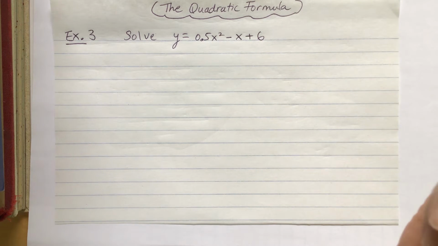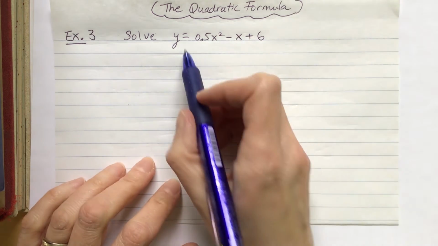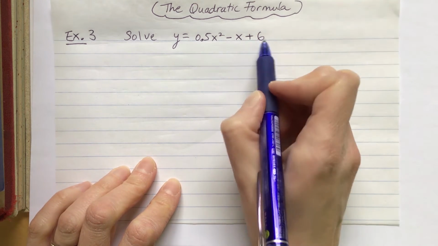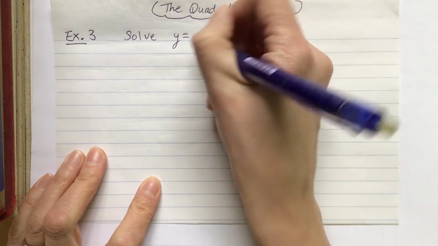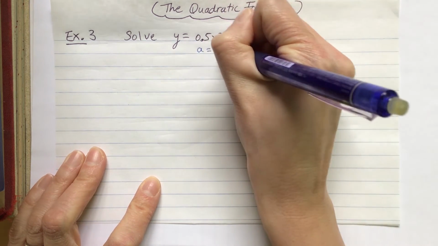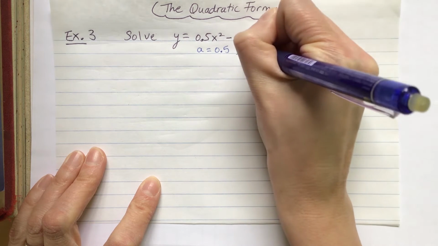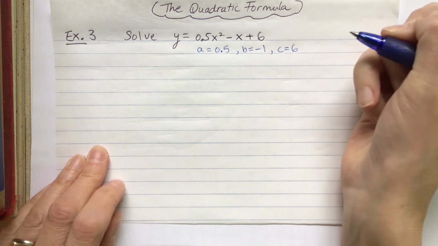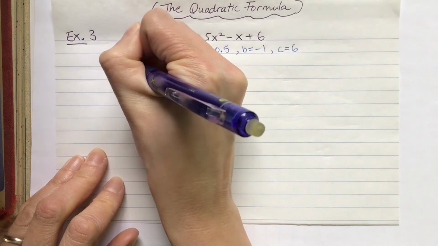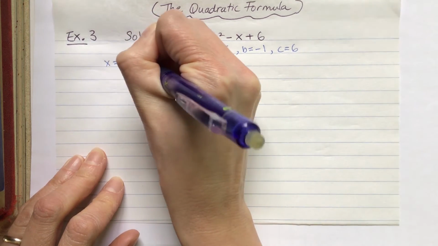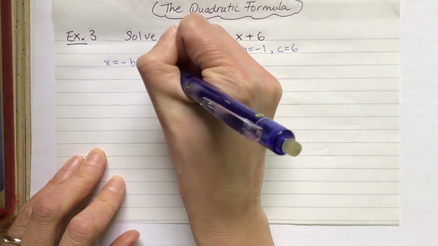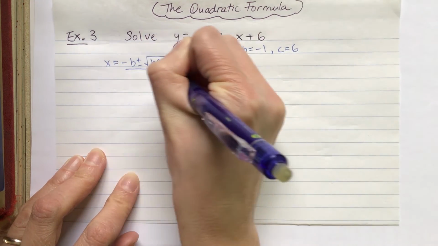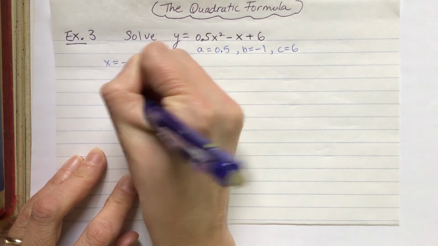Here's our last example using the quadratic formula. We're going to solve y is equal to 0.5 times x squared minus x plus 6. So we'll start out by identifying a, b, and c. So a is equal to 0.5, b is equal to negative 1, and c is equal to positive 6. Next, we'll write out our formula. x is equal to negative b plus or minus the square root of b squared minus 4 times a times c, all over 2 times a.